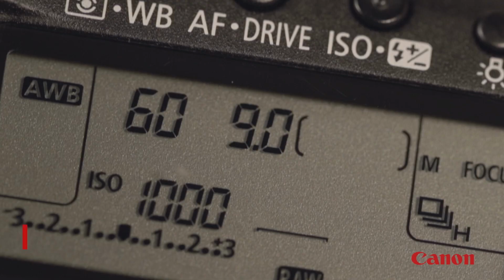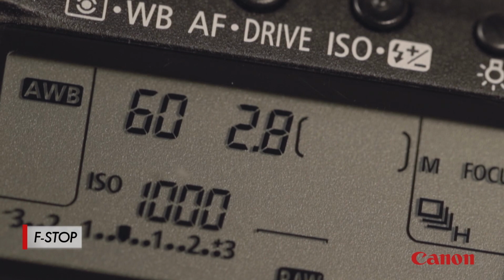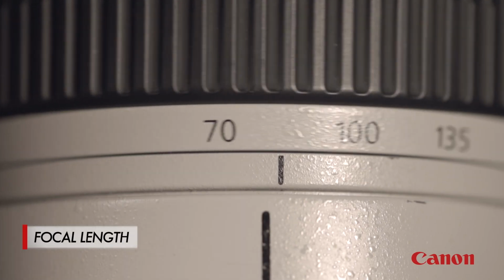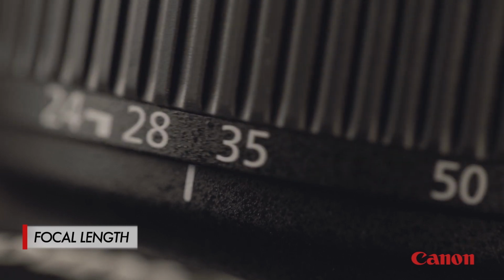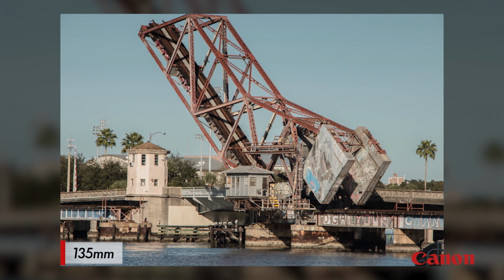Now, another word for aperture is f-stop. So if someone said the aperture is set to f2.8, it would be the same thing as saying the f-stop was 2.8. Next, let's talk about focal length. Focal length tells us how much of the scene will be captured. It's measured in millimeters, so the shorter the focal length, or the lower the number, the wider view we're able to see when looking through the camera's viewfinder. The higher the focal length, or the larger the number, the narrower the view will be.